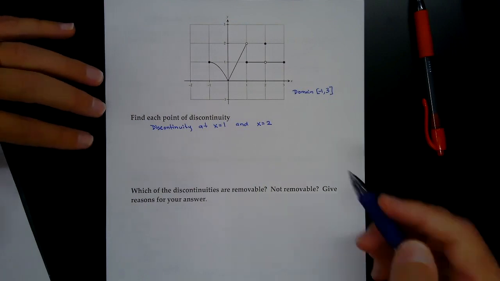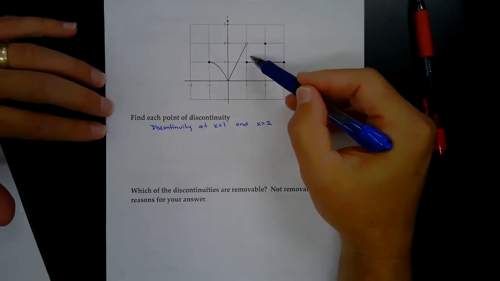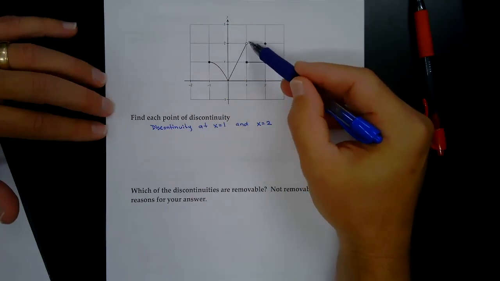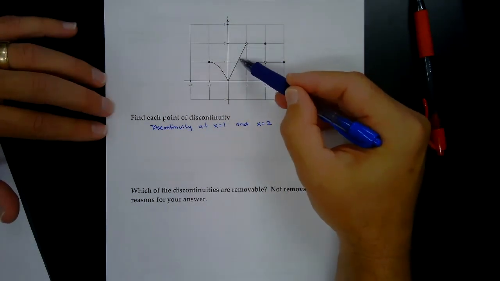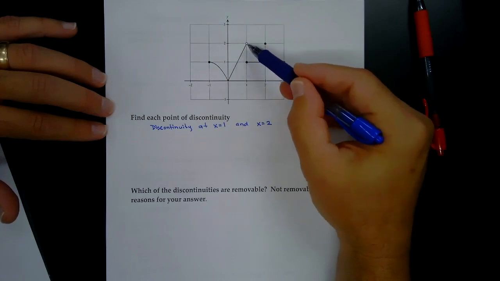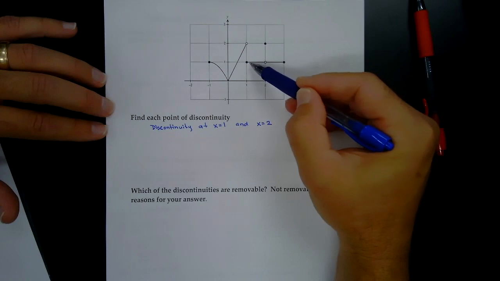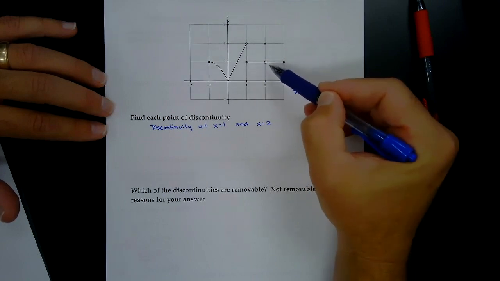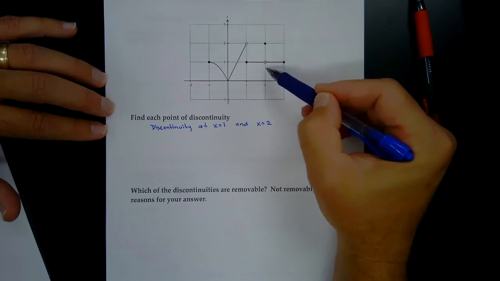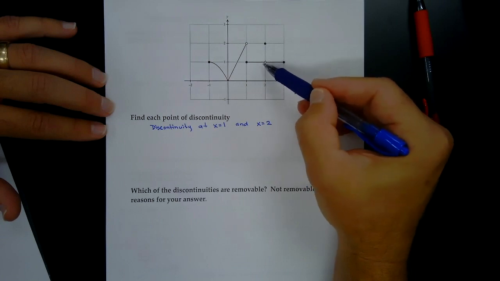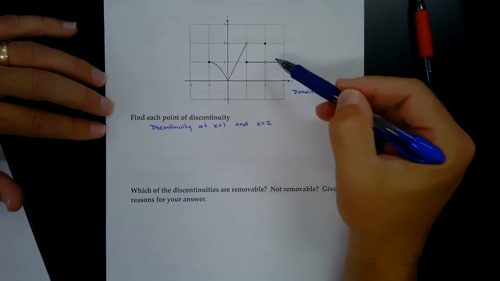So this one right here at x equals 1, we're going to do a formal write-up here, but this one would not be a removable one. Why wouldn't it be removable? Because as we approach 1 from the left, it's approaching this open dot, but from the right, it's approaching this closed dot. Those are two different values. That's actually a jump discontinuity. Remember, for a removable discontinuity, the limit has to exist. So as x approaches 2 from the left, you're approaching this value. As you approach it from the right, you're still approaching this hole right here. So this one's the removable discontinuity.